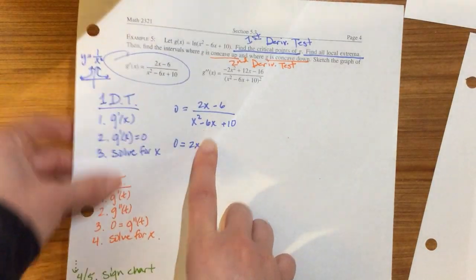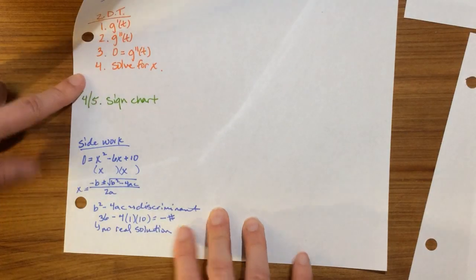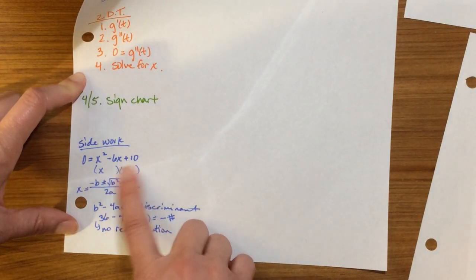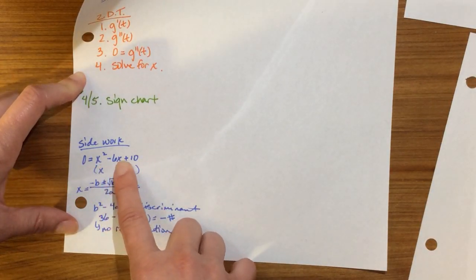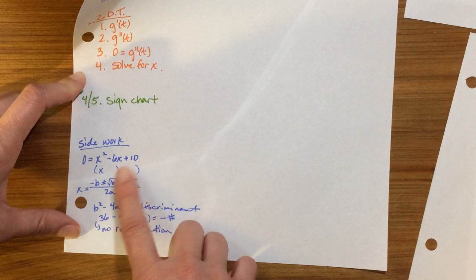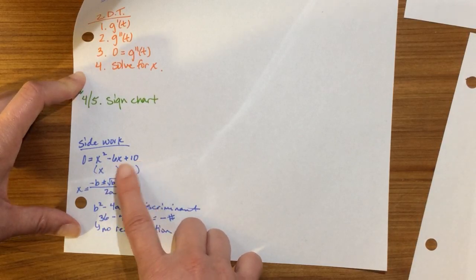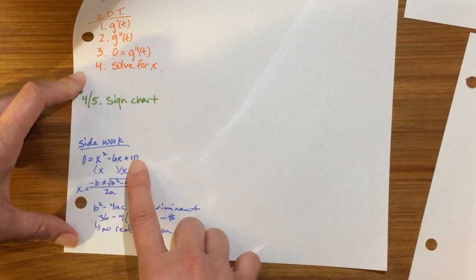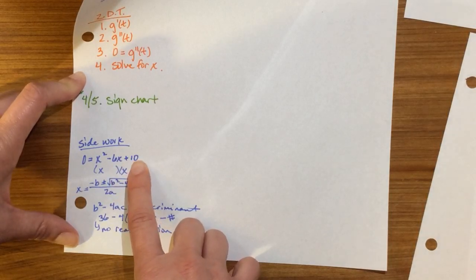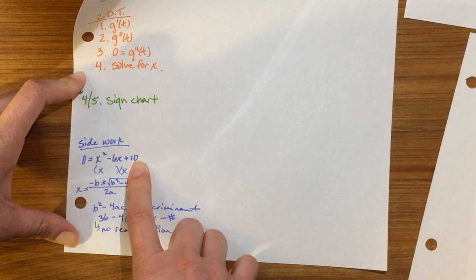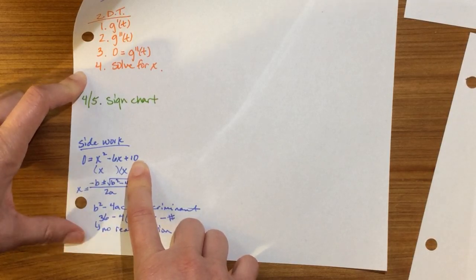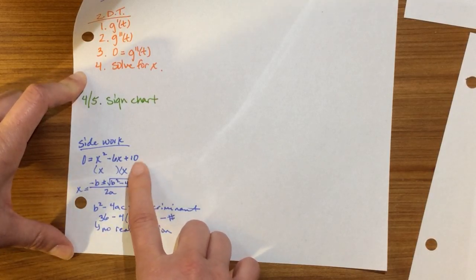So what I've done down here is side work, trying to factor this. We've got x squared minus 6x plus 10. Let's see, two numbers that multiply to 10 but add to 6. The factors of 10 are 2 and 5. That's not going to work because that either gives us 3 or 7.